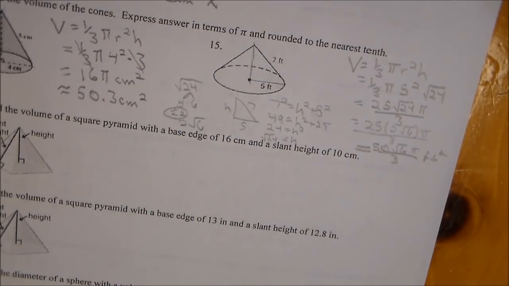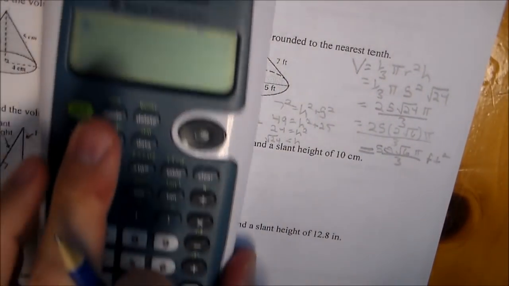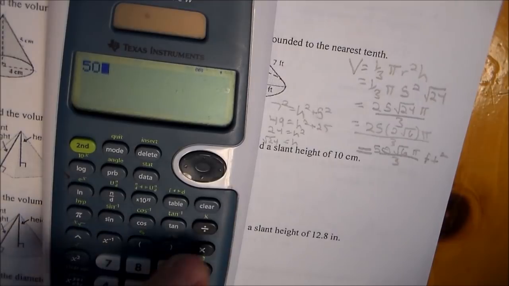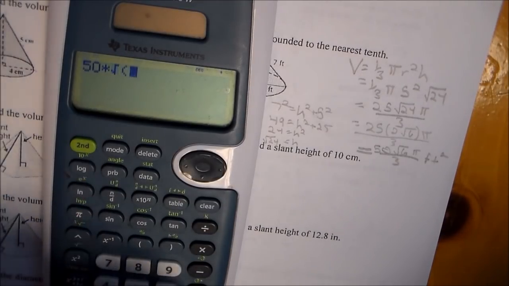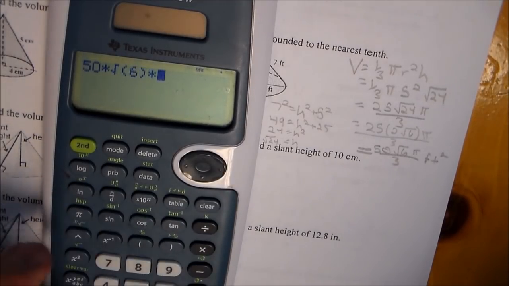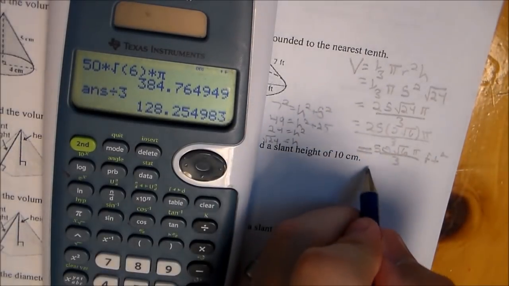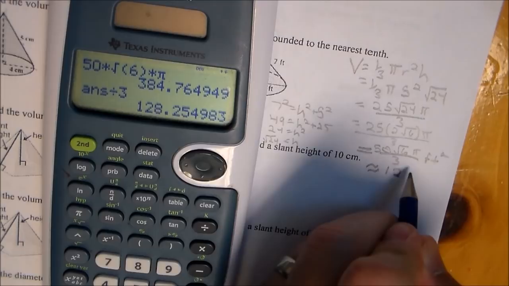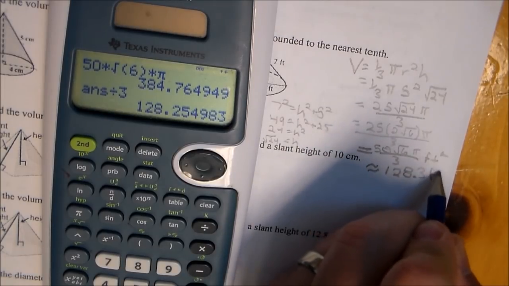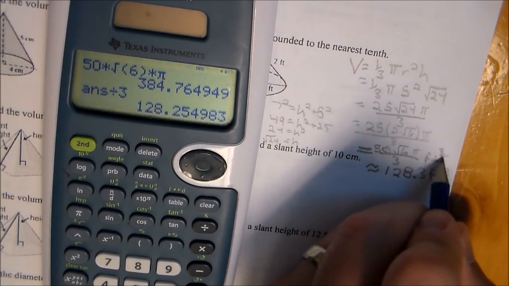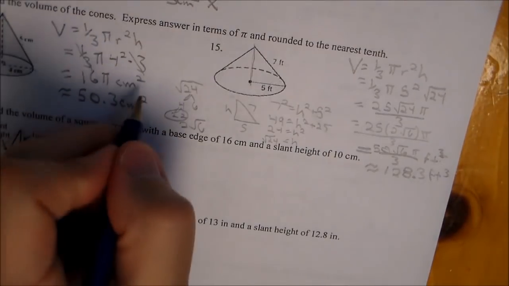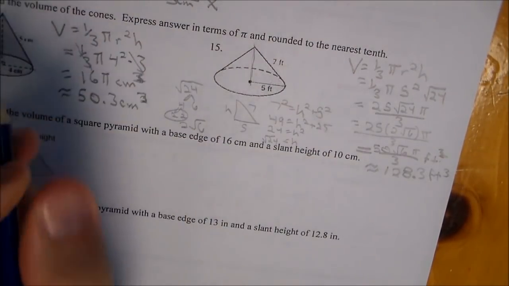Now, let's just get a decimal. So we're going to go 50 times the square root of 6 times pi, then divide that by 3, and we get an answer of approximately 128.3 feet cubed. Not squared, should have been cubed. Oh, I'm writing the units wrong. Should be cubed there.